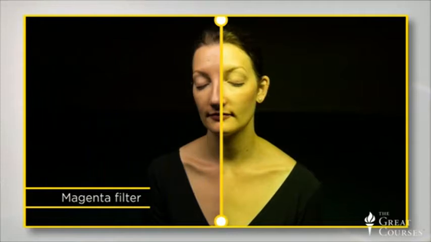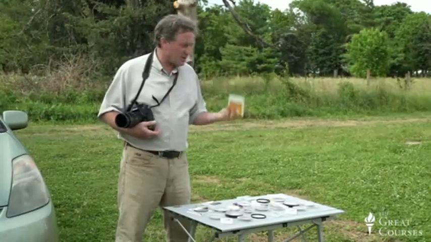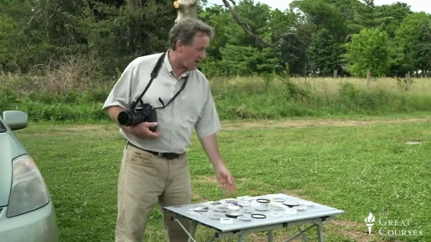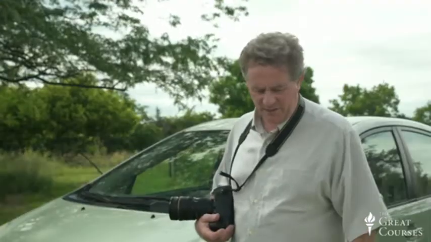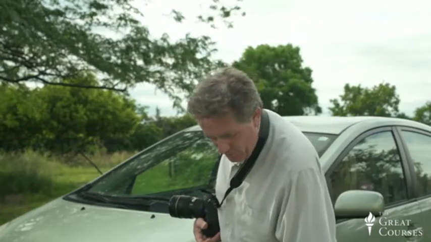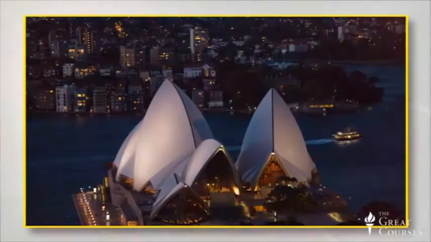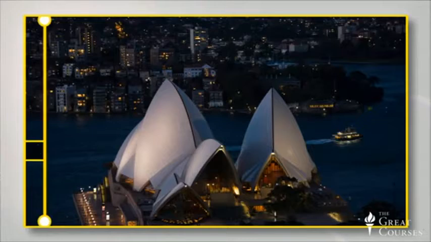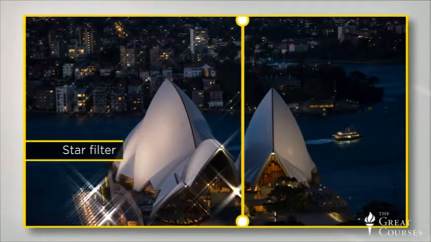We'd correct the light back to white, green light back to white using a magenta filter. We don't need to do that much anymore because we've got an automatic white balance or even a fluorescent setting that fixes that. Here's a crazy one called a star filter. You use this at night and it makes all your lights in a city look like little starbursts.